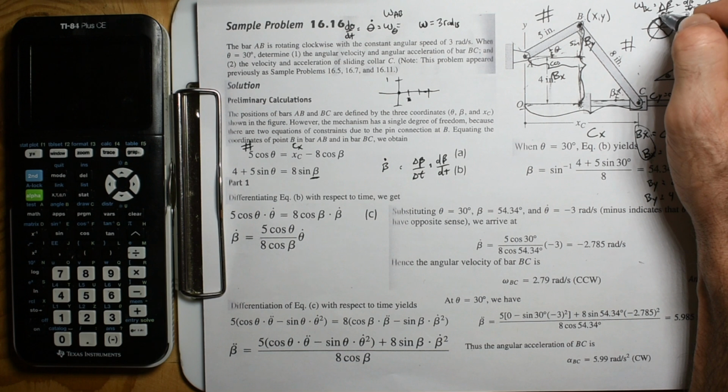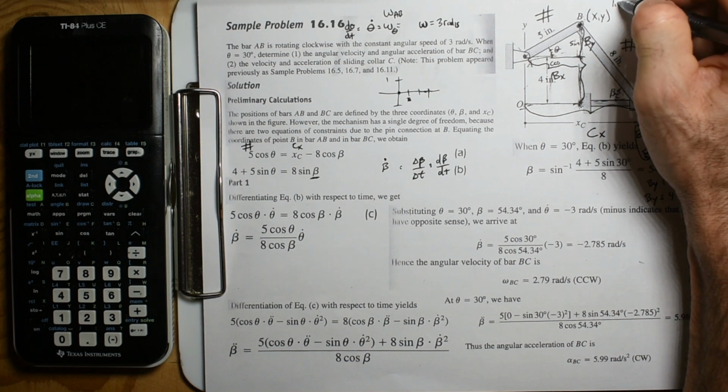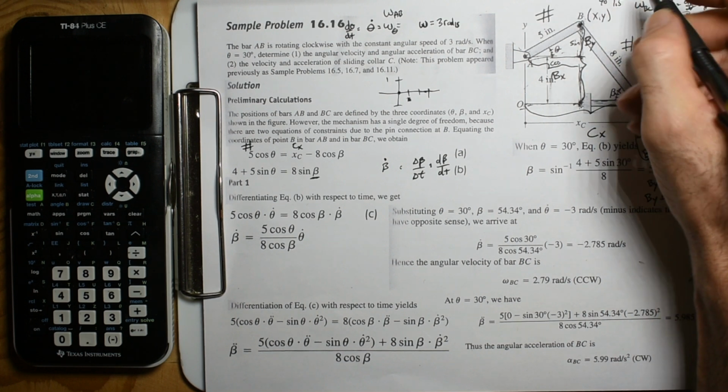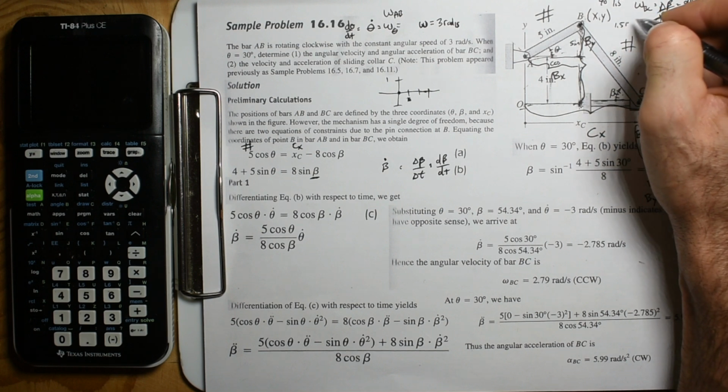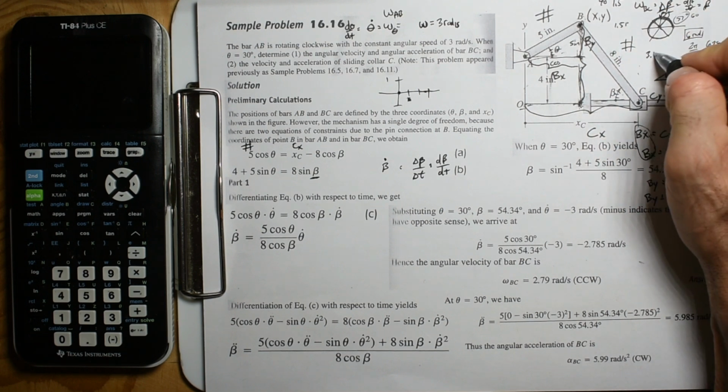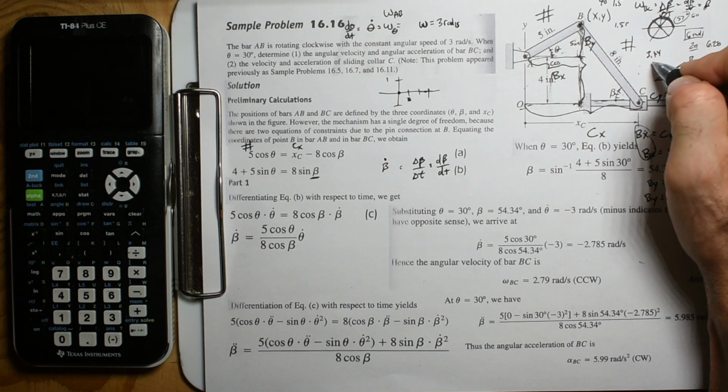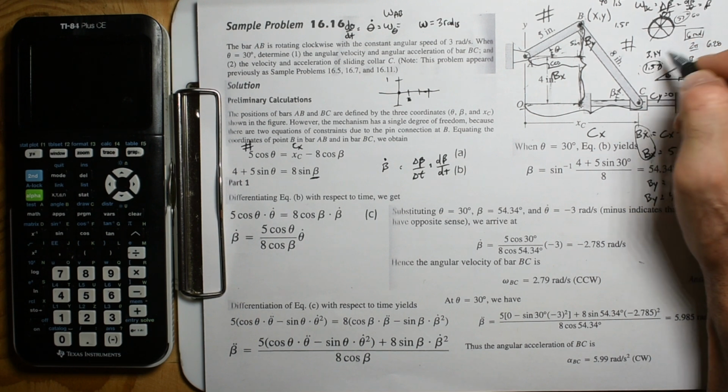Well, it looks like 90 degrees is about 1.5, so that's another good one to know. It's 3.14 divided by 2, which is going to be 1.57. Sweet. So there you go.